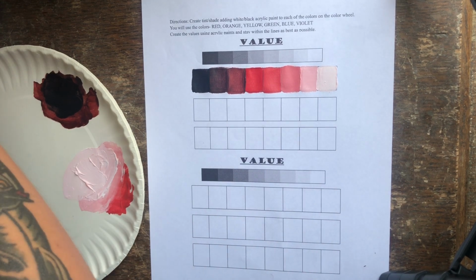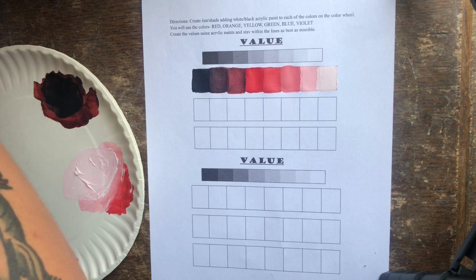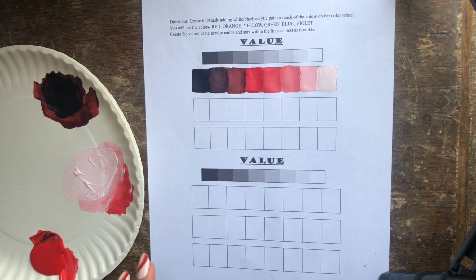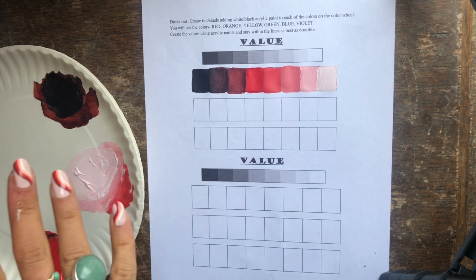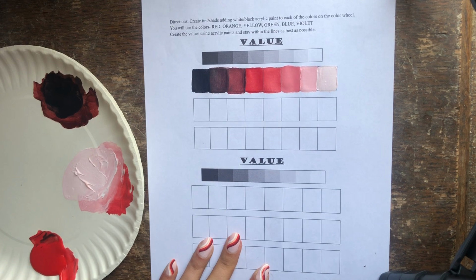Okay, so now that we have our first one all done together, now you guys can independently work, and I'll be around to check on everybody's progress. If you guys have any questions, some of the colors can get a little confusing, but as long as you just kind of slowly build, you'll end up with a nice gradation like this.